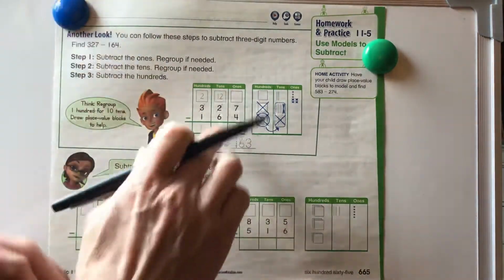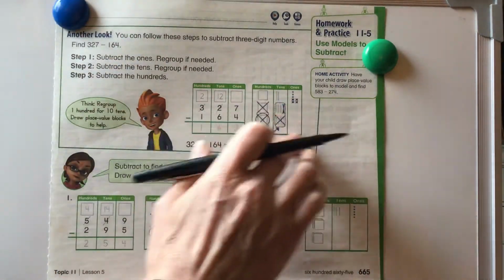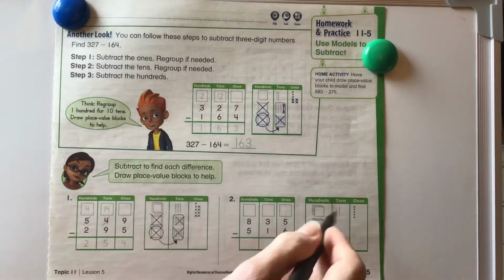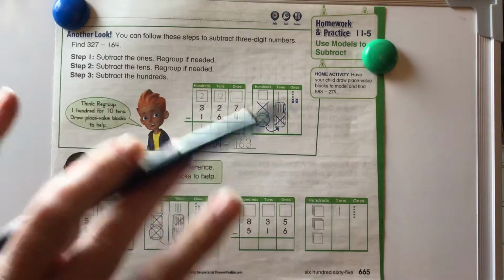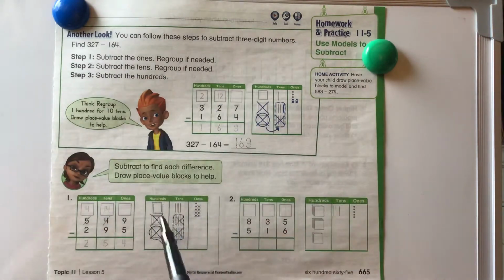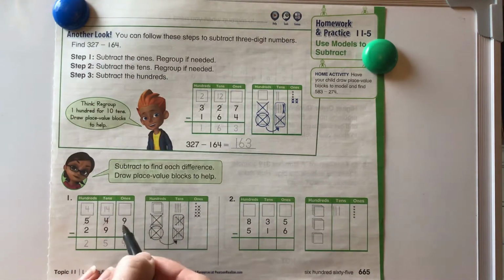So this goes through the steps of how you can draw the pictures and subtract it out and that sort of thing. It's got them modeled on the side. Again, you don't need to use it unless you'd like to. If you'd like the extra support, that's great. But again, you don't need to. So let's go down here.